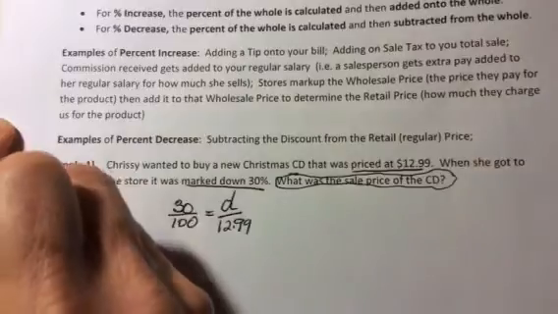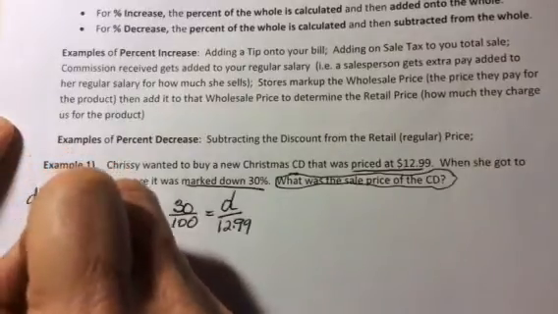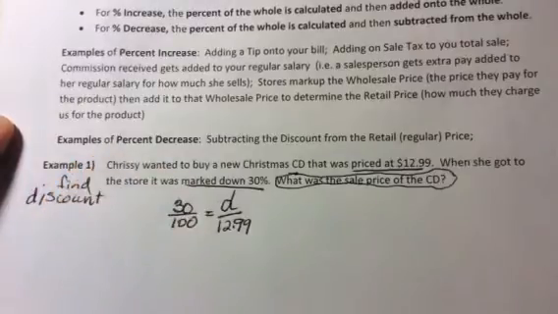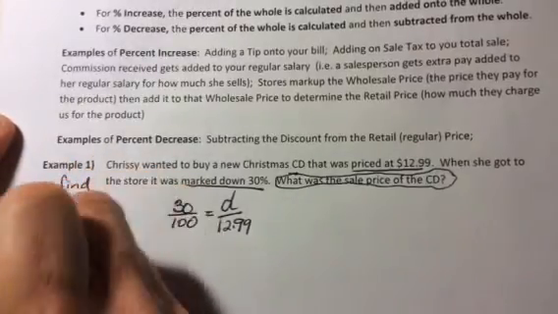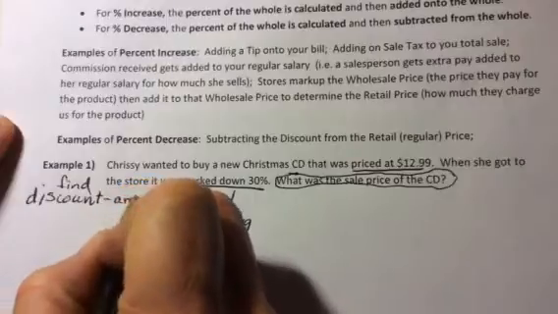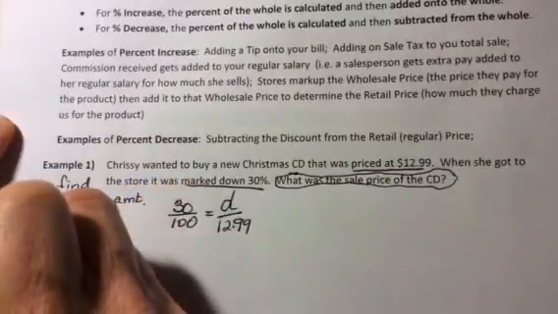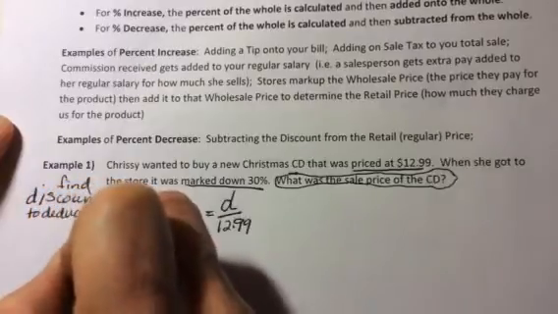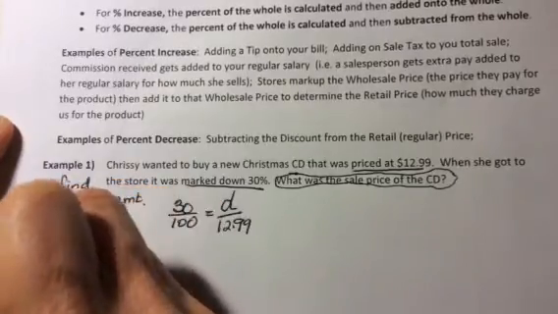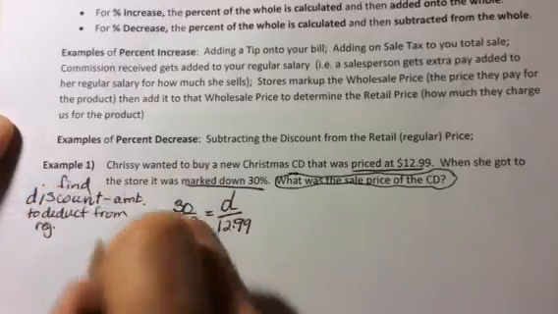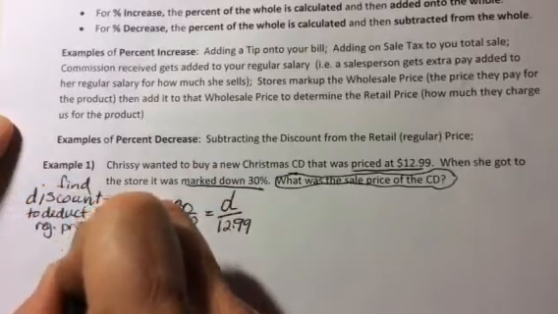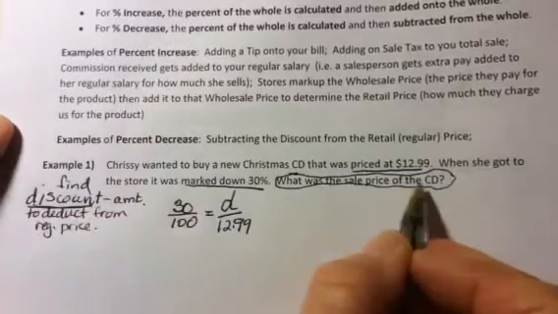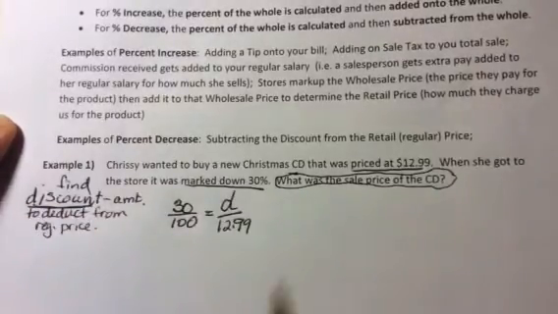So discount, I'm just going to put over here, find discount, and that's going to be the amount, I always put AMT for amount, to deduct, which means take away, from the regular price. I'm going to put REG for regular price.